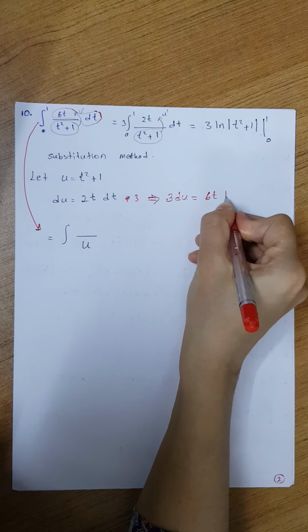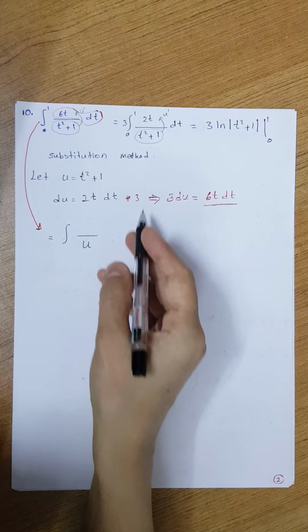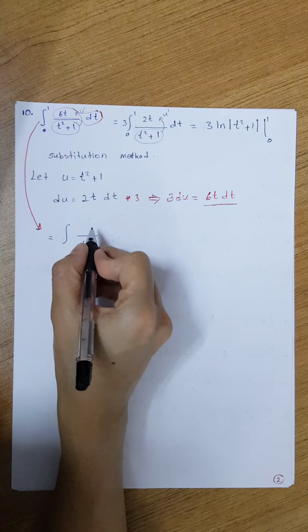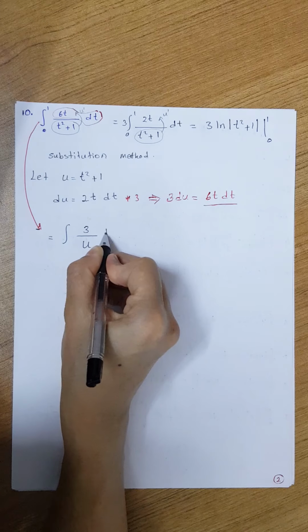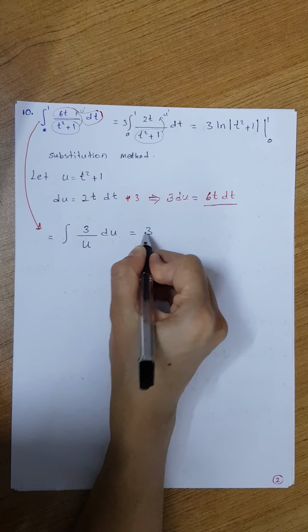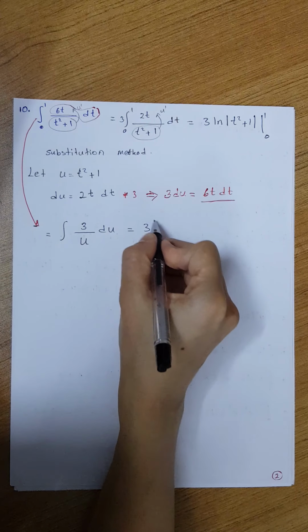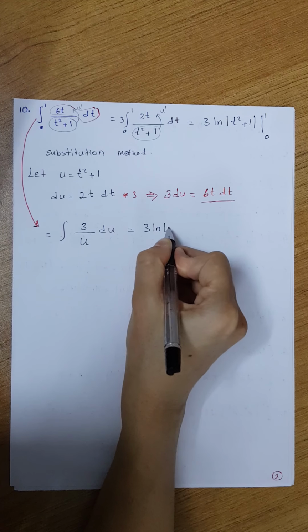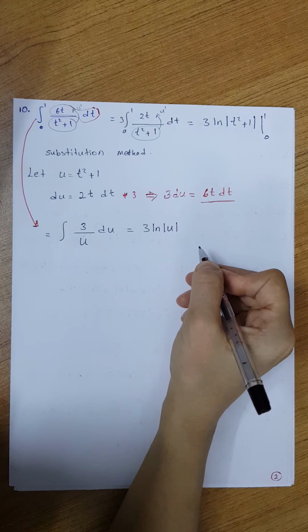Now 60 dt is equal to what? Because we said we have to change whatever variable we have got into the new variable. That's equal to 3 du. Now that's easy to solve. 3 over u is equal to what? 3 ln of absolute value of u.